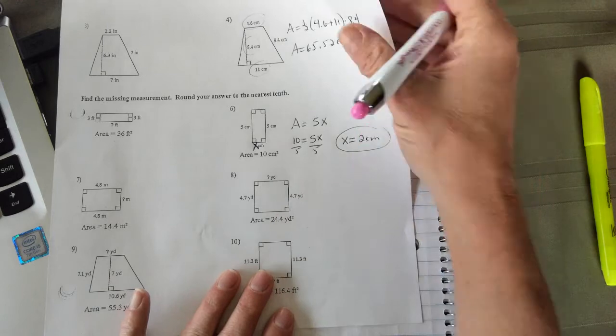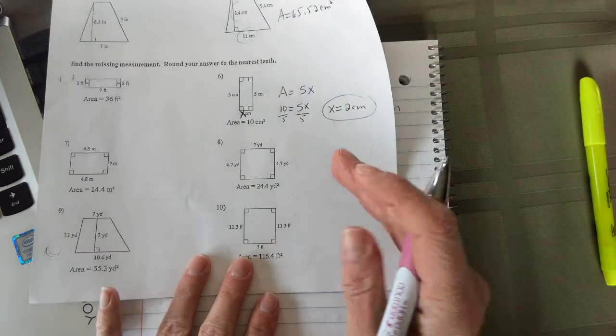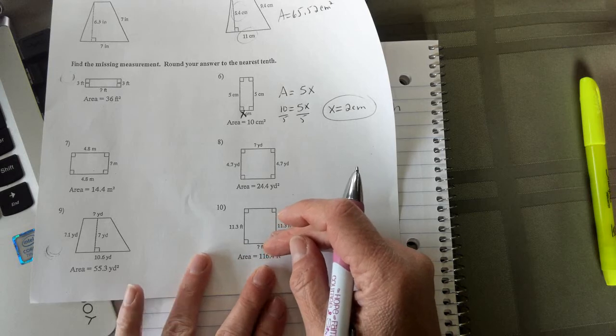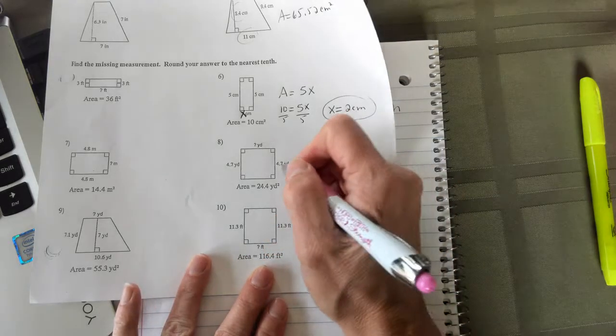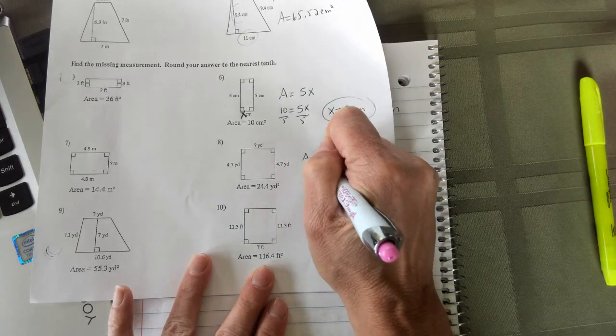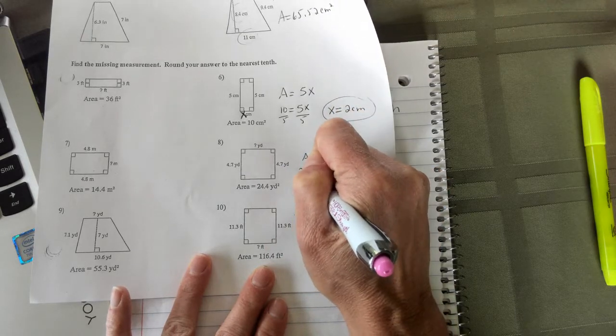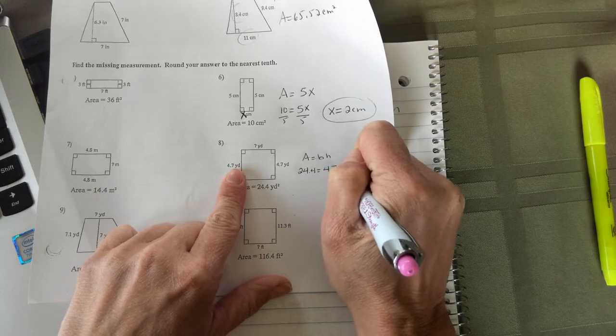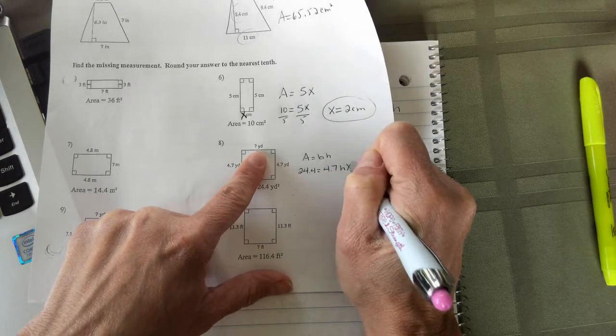Now on this one, I'm kind of feeling like this might be a square, but I don't know because it's not labeled that all of the sides are congruent. So I'm going to take my area equal to base times height, so 24.4. I'm going to call my base 4.7 and my height the x.